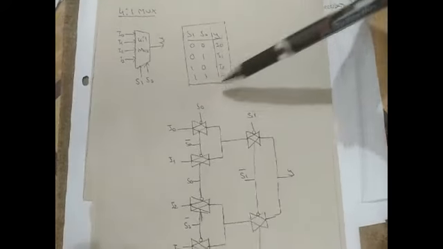You already know about this truth table. The same 2:1 MUX we have taken into 3 bits. In this fashion it will be represented. There are 2 inputs, one select line, so we get the output. Here S0, S1, I0, I1, I2, I3. So these are my 2:1 muxes. This is also a 2:1 mux, and this is also a 2:1 mux.